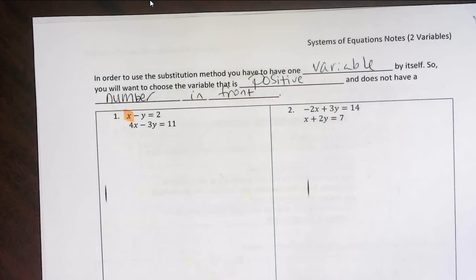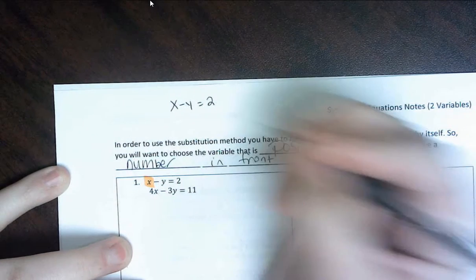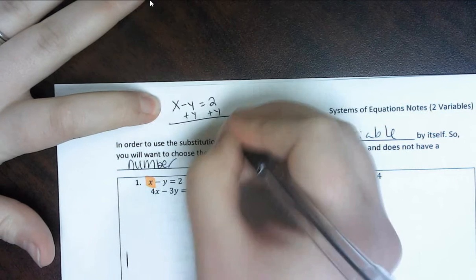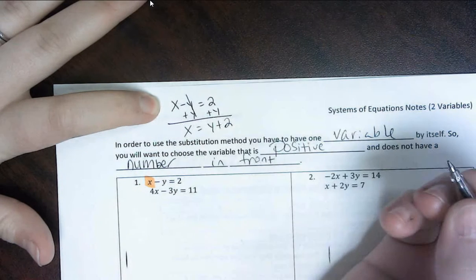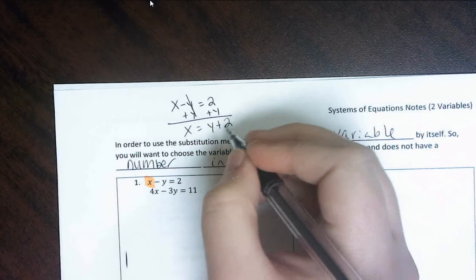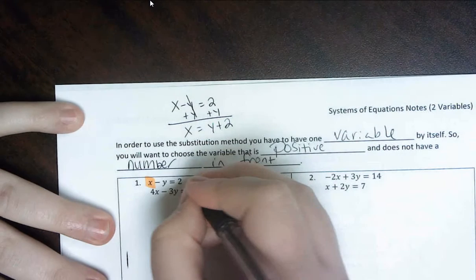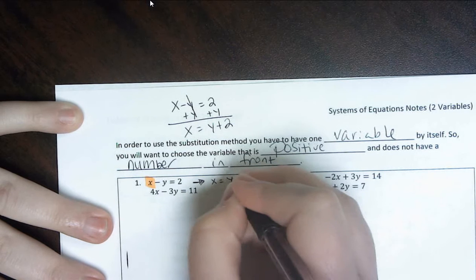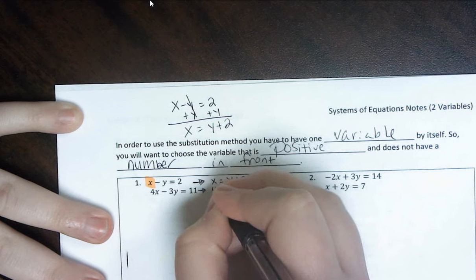So if I had x minus y equals 2, in order to get that x by itself, you would add y to both sides, which would give you x equals y plus 2. And I just put this in descending order because your variables always come before your constants. But if you put 2 plus y, it wouldn't really change anything. So I'm going to rewrite this as x equals y plus 2. And I'm going to just rewrite this one. It didn't change, but it just helps me to see them vertically.